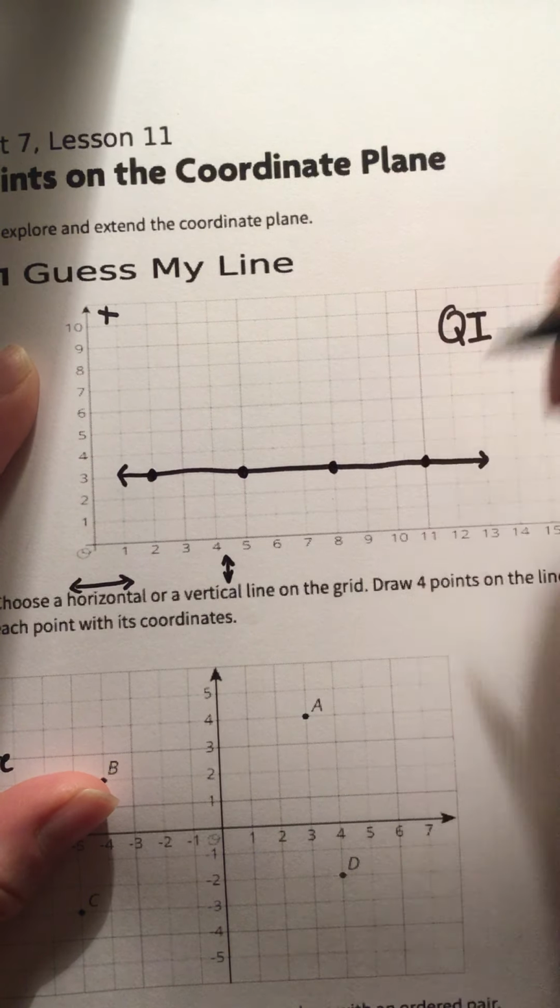So we went 2 over and 3 up. This one we went 5 over and 3 up. This next one we went 8 over, 8 to the right, sorry, and 3 up. And this last one we went 11 to the right and 3 up. What do you notice about all of the numbers? They all have one that is the same, right?